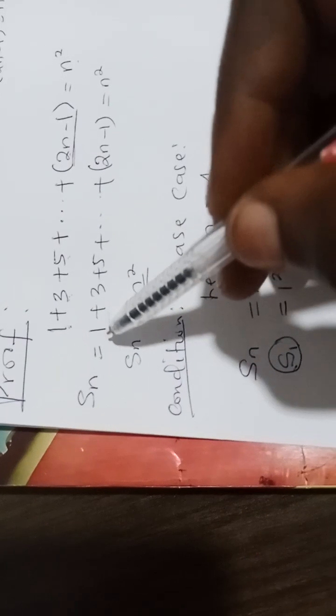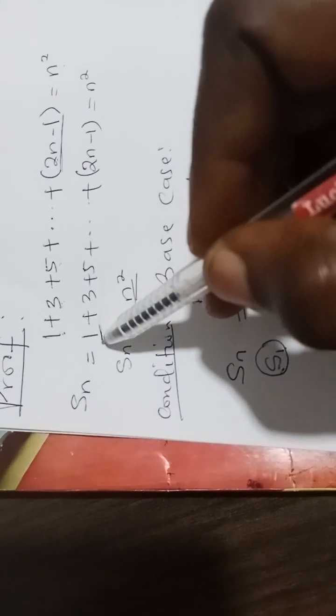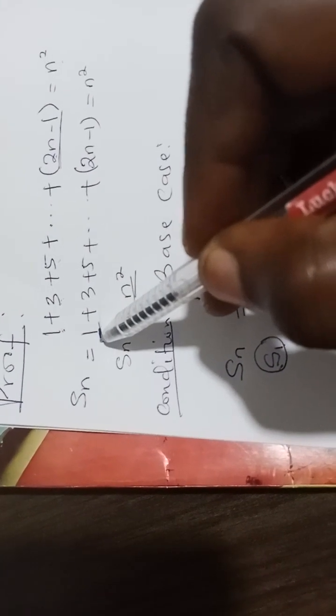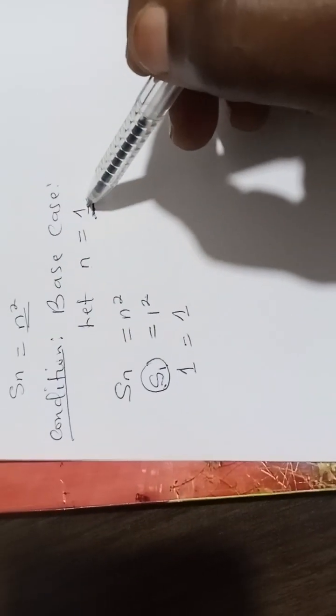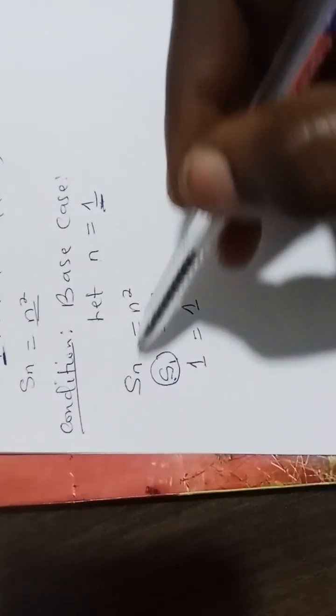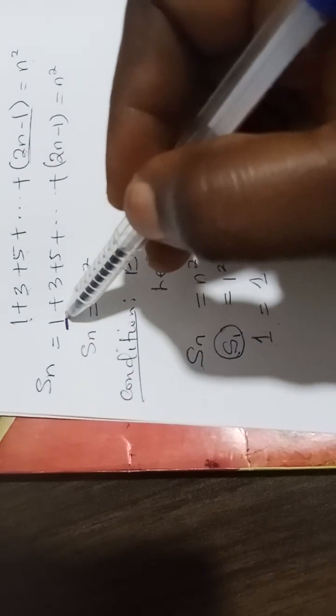Now go back to the series that we're given. The first term here is 1. This is the sum, so S1 is 1, and 1 squared is 1. So you can see that by substituting the value of n into our series, we actually got the first term, which is 1, and here it is. Let me explain further, though it is not necessary, just to confirm that you are on the right track.